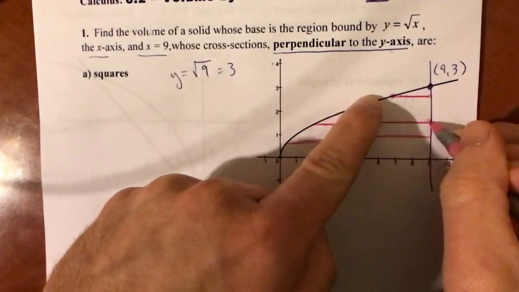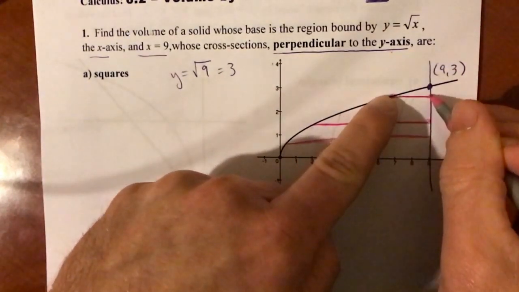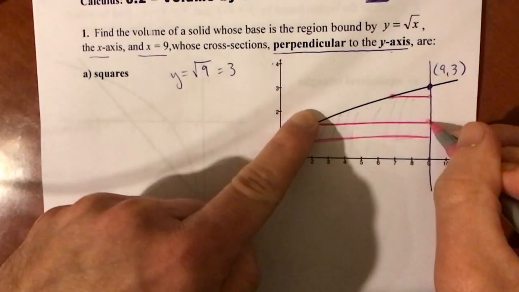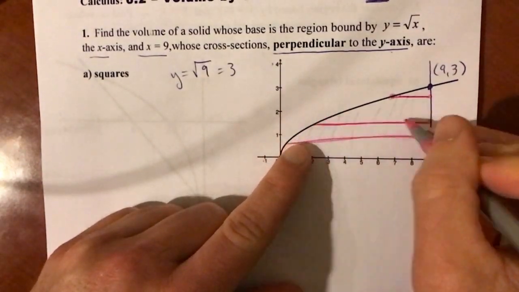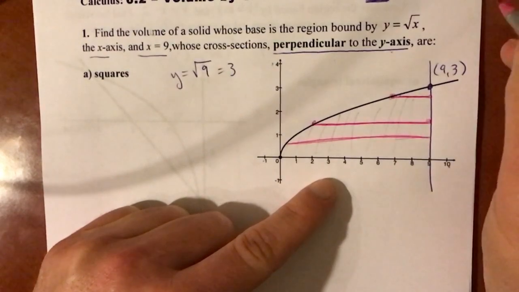That is changing as you go along. Notice it's a horizontal distance, so the y coordinate is kind of irrelevant.